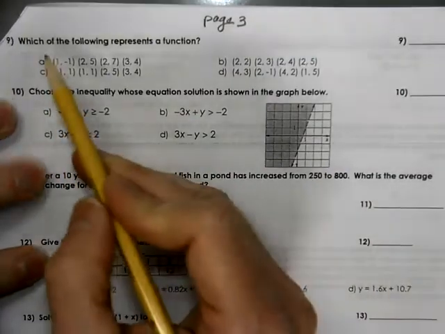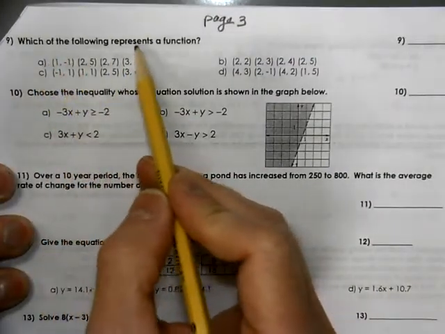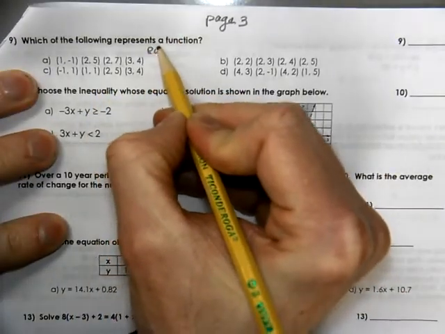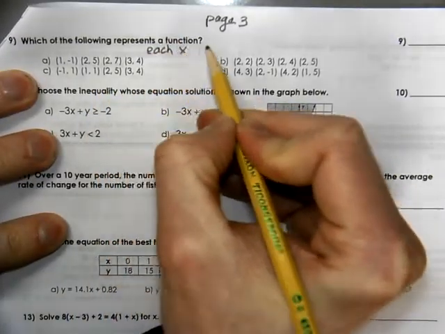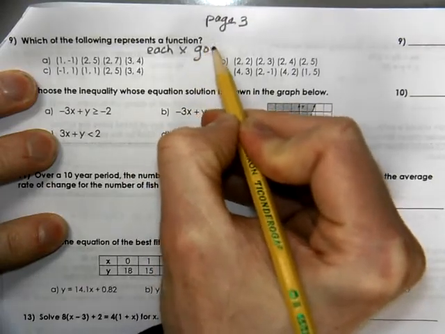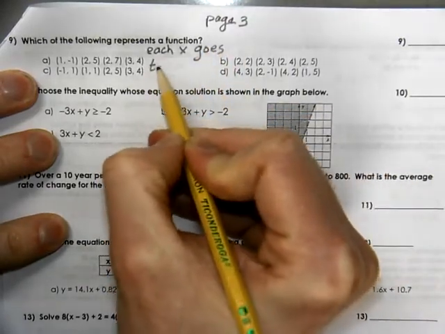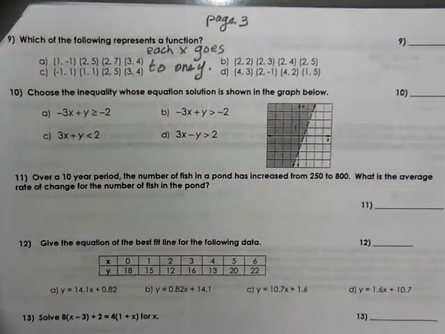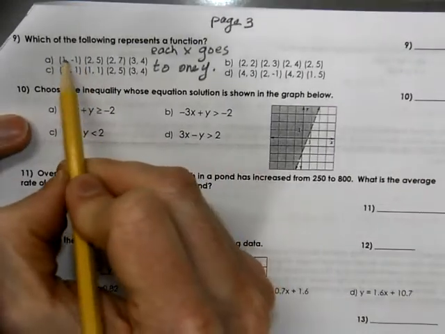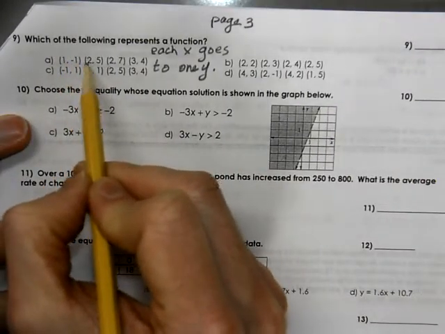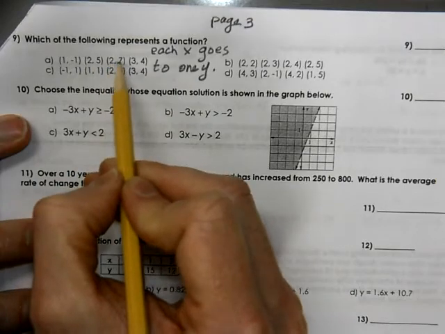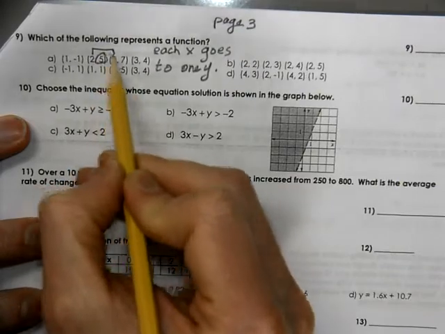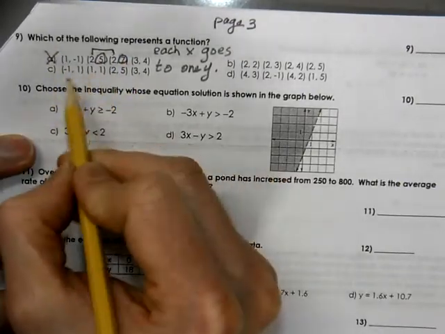Page number 3. So we're going to look for which of the following represents a function. To do that, we need to know that each x goes to 1 y. So when we look here, we see that 1 goes to -1, 2 goes to 5, but 2 also goes to 7. So those are going to different numbers. So we know that that's not it.